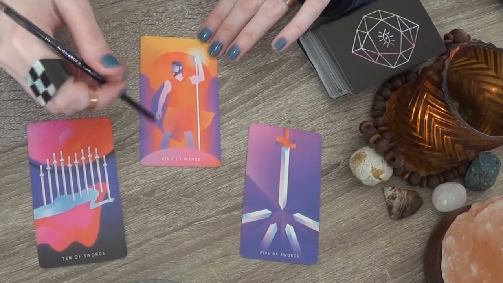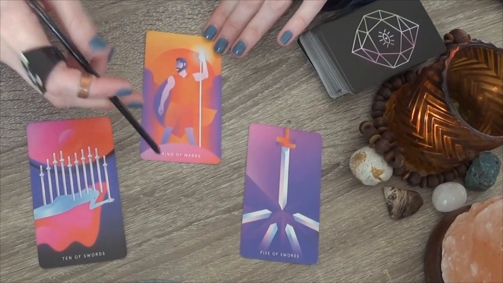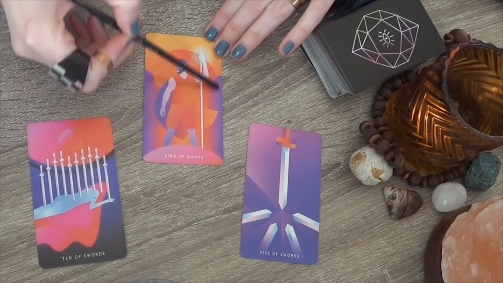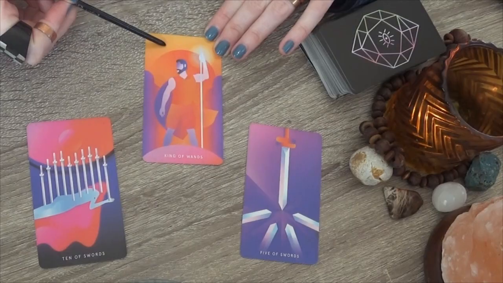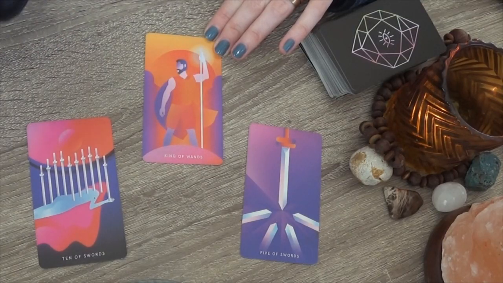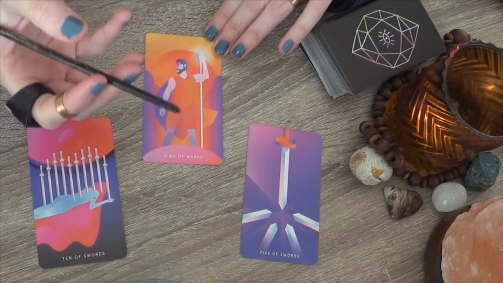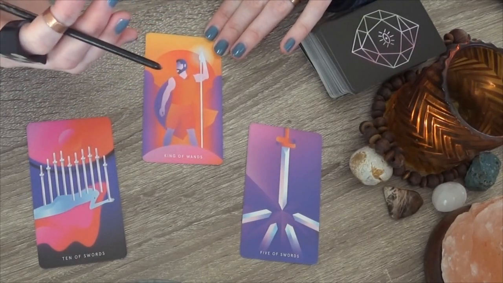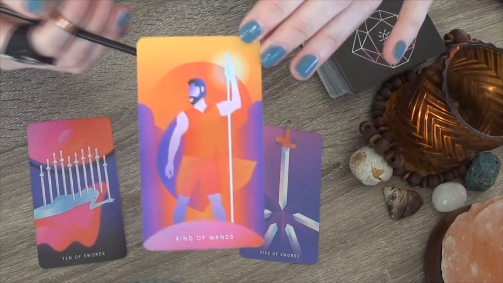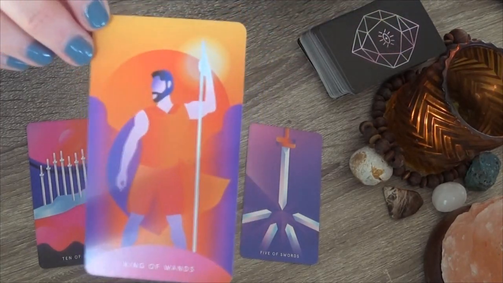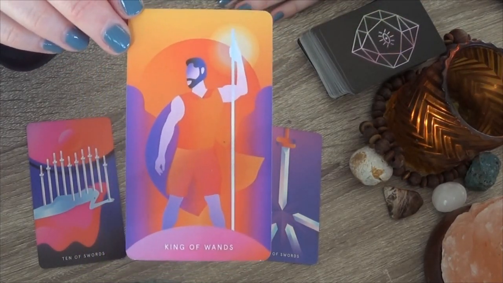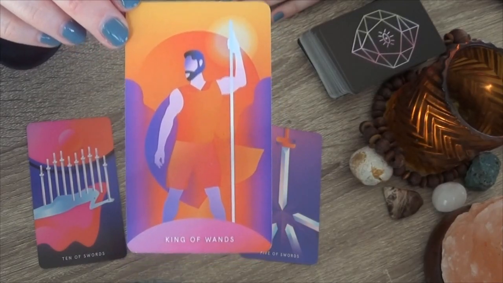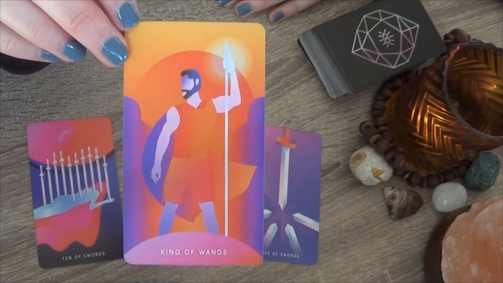Instead of that, veer into the realm of fire, of active decision making, of ideas incarnate in action. The King of Wands sees, identifies situations which require his intervention and his decision making.